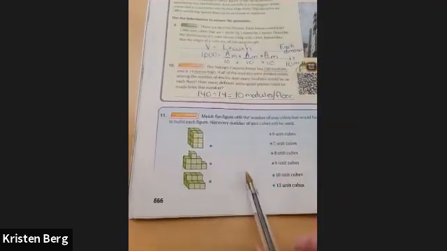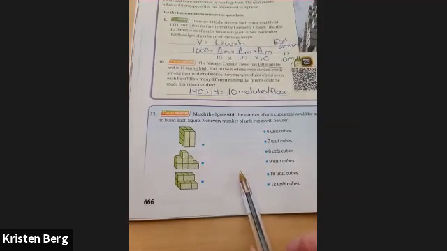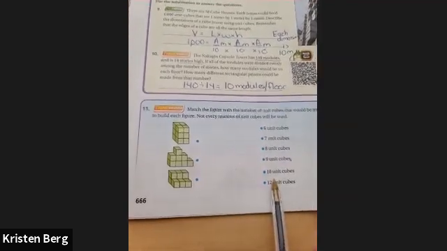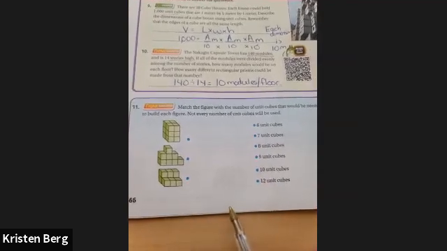The next thing I want you to do is I want you to try this one on your own. I want you to match each one of these up with the correct amount of unit cubes. So please pause this and try this.